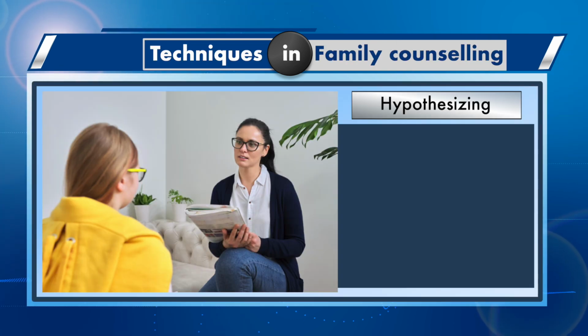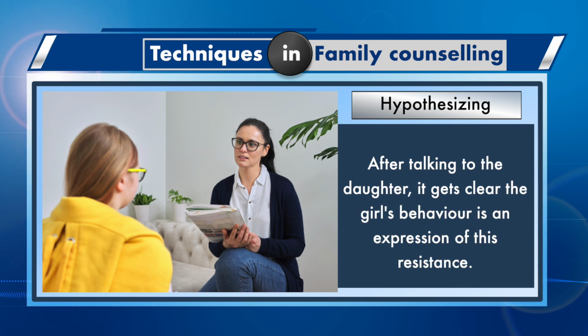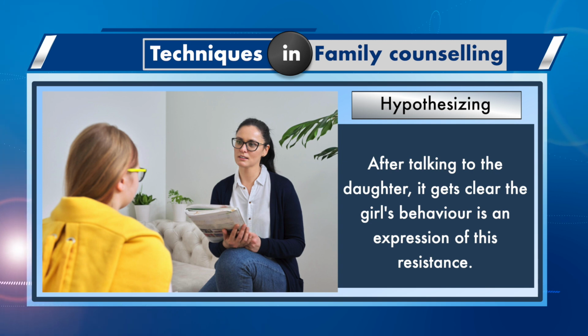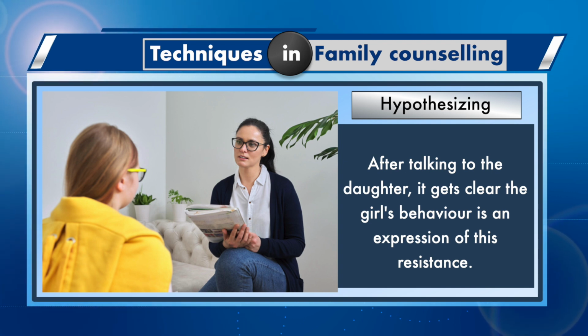And then further into therapy, after talking to the daughter, it gets clear that yes, the girl's behavior is an expression of this resistance. So the hypothesis gets accepted, and now the therapist would further work to understand the issues and give suggestions accordingly. So this is the process of hypothesizing and how it takes place. As a therapist, one cannot proceed without hypothesizing. However, at the same time, we need to cross-check and keep evaluating the hypothesis to know that the therapy is going in the right direction. Now, the other technique which we are covering is reframing.